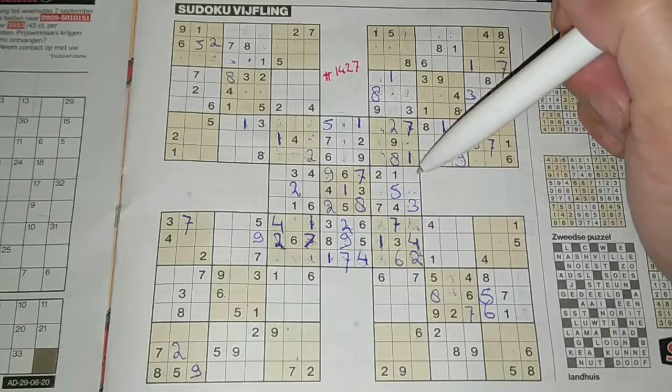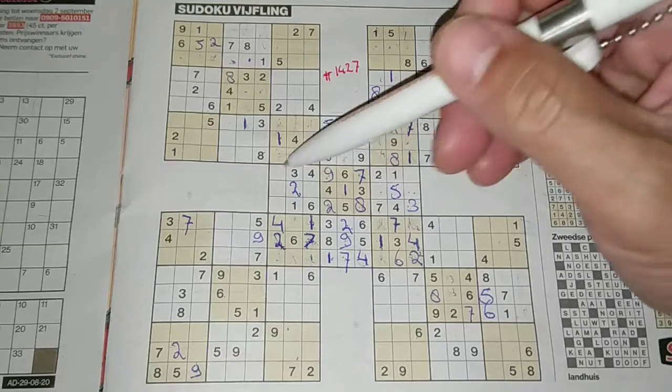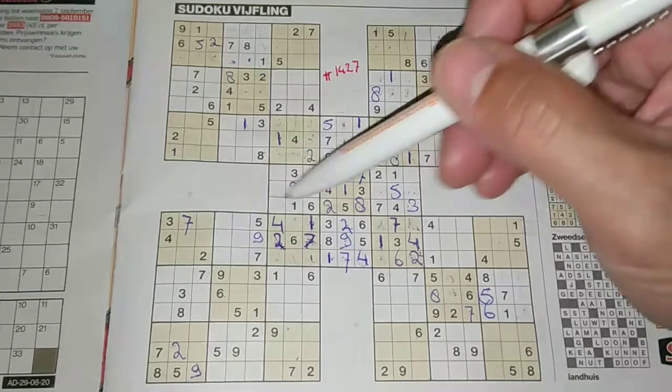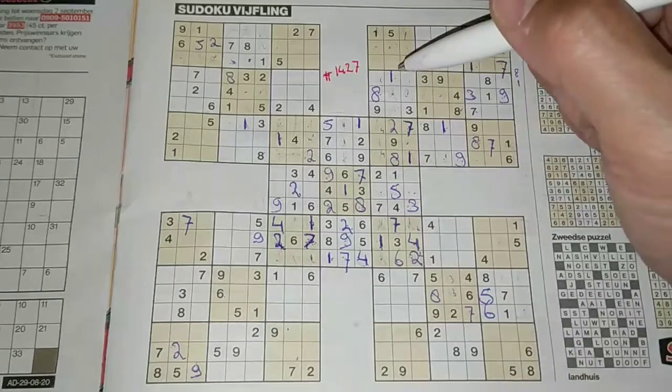Then 5 and 8 are missing. 1 box left in this row for the number 9.